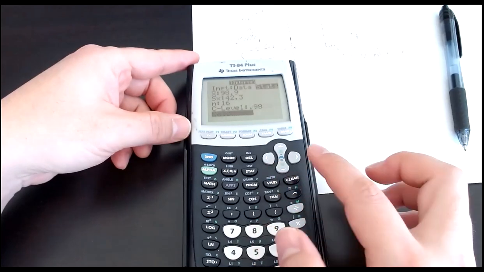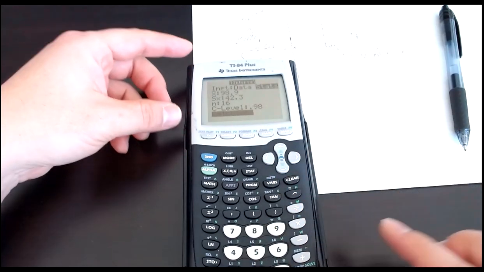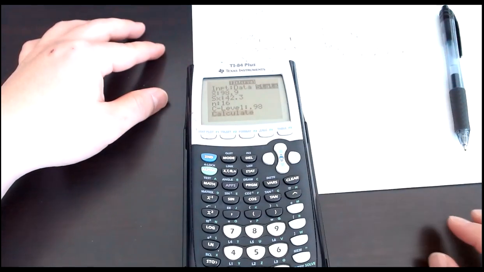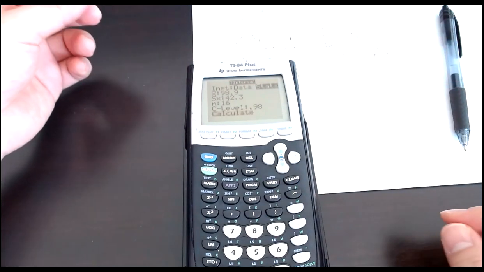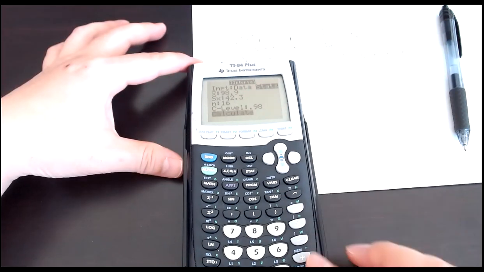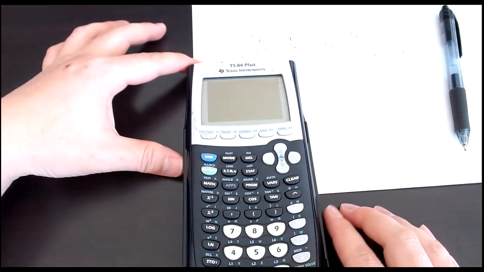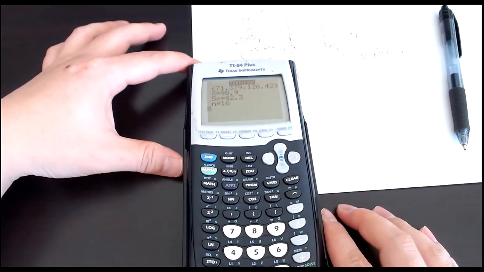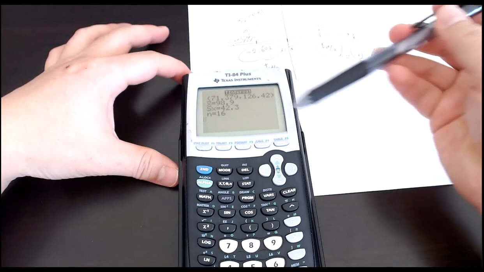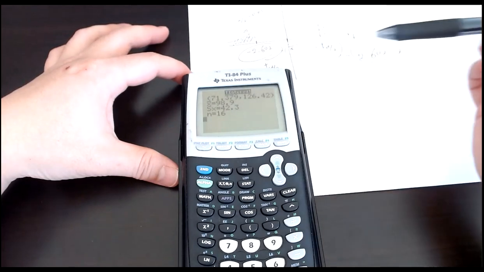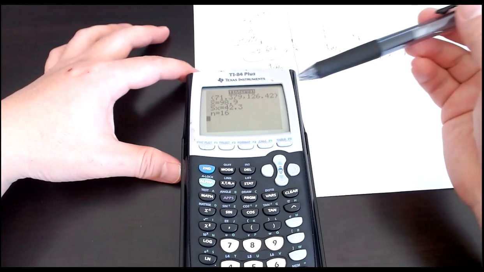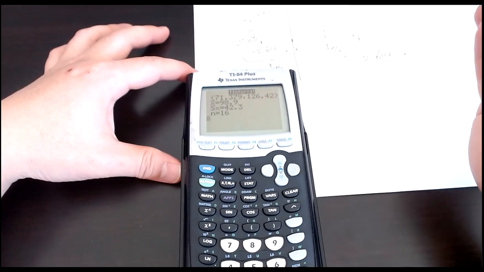I was just confused that in this case we didn't have to figure out the t critical value, but it was good for practicing, right? So now we got the confidence interval right here. You see that? So now back to the problem.